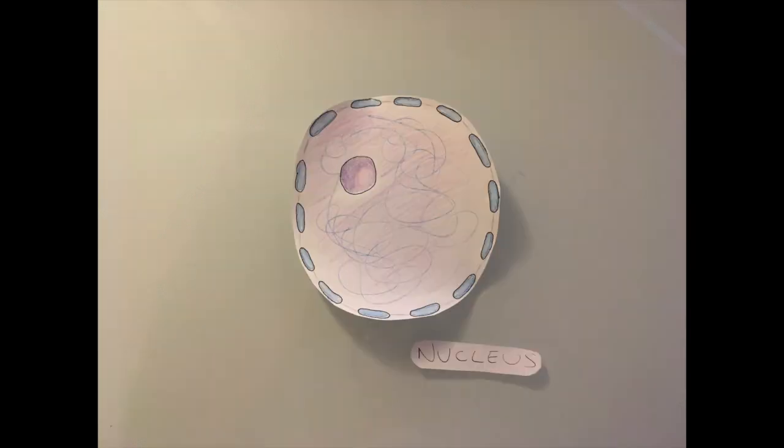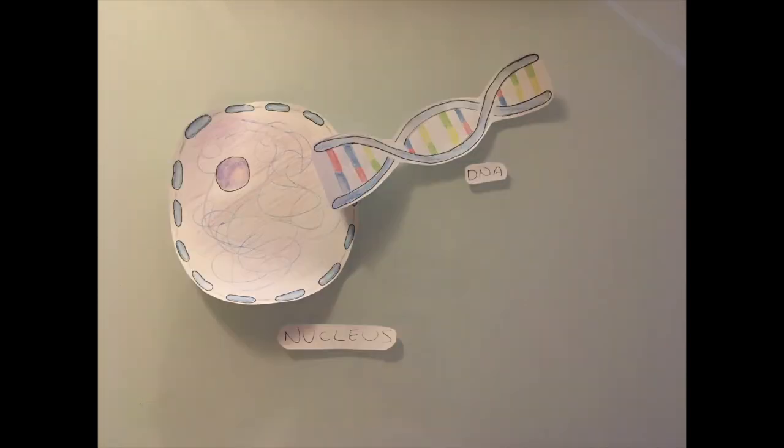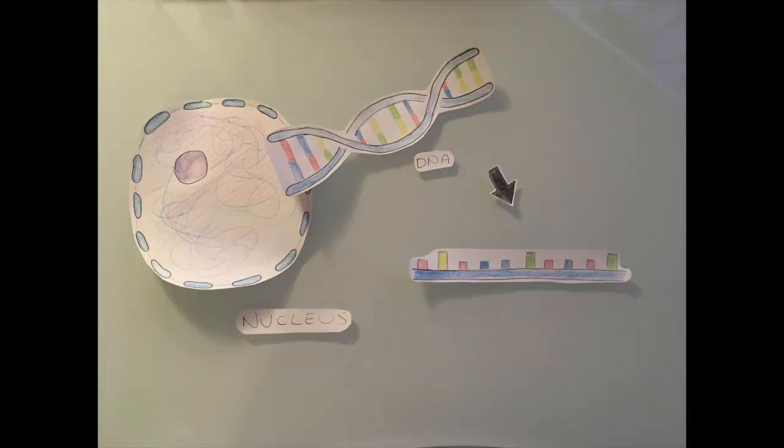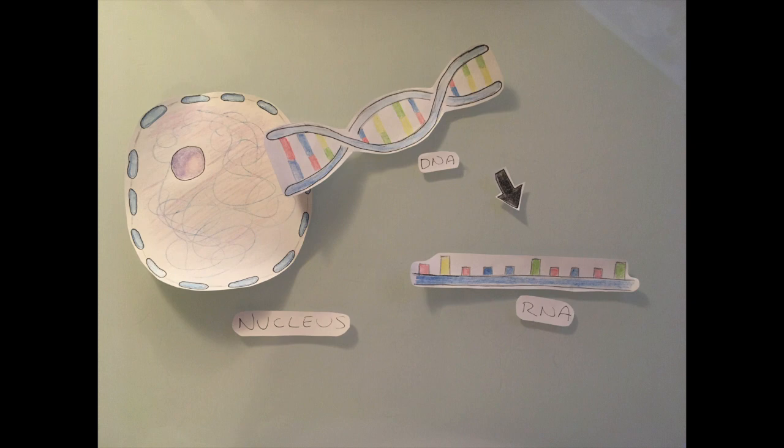Cells contain a nucleus that holds all of your genes. Now, genes are just instructions for how to make proteins and are written, rather than with words and pictures, in DNA. Normally, when a cell wants to make a protein, it'll get its nucleus to make a copy of the gene. This gene is called messenger RNA, or mRNA for short.